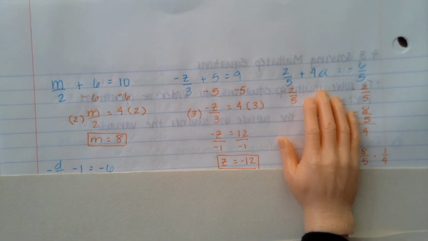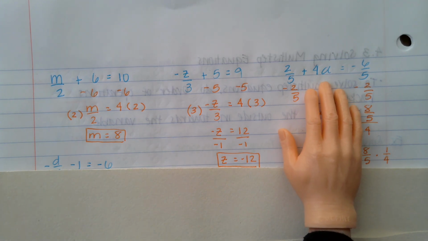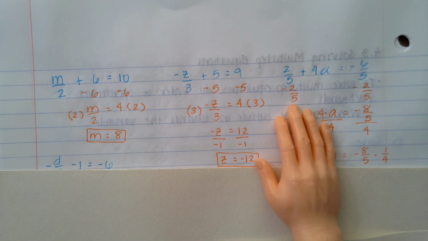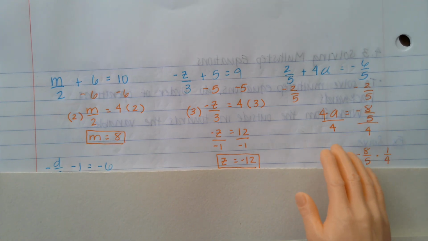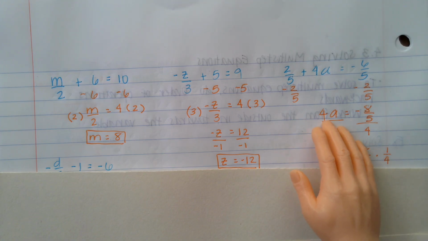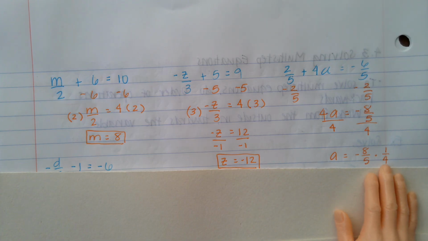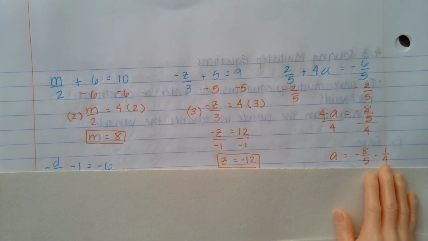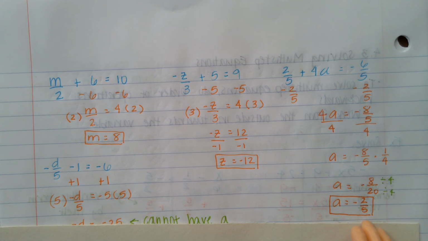Over here, my first step is to get 4a by itself, because that has my variable. So subtract 2/5 on each side. Negative 6 going further negative 2 is negative 8. So then 4a equals negative 8/5. And then the opposite of multiplying by 4 is dividing by 4. So then I can set this up as dividing. Dividing by 4 is the same as multiplying by 1/4. So then I get negative 8 over 20, which reduces to negative 2/5.